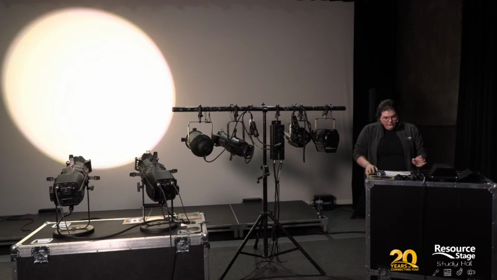So on your console, most consoles, at least digital consoles, will have 2 different types of data you can record. You'll have submasters, and then you'll have cues. The idea with a submaster is typically you would save that to a fader. So when you bring up your fader, it just brings up that combination of lights.